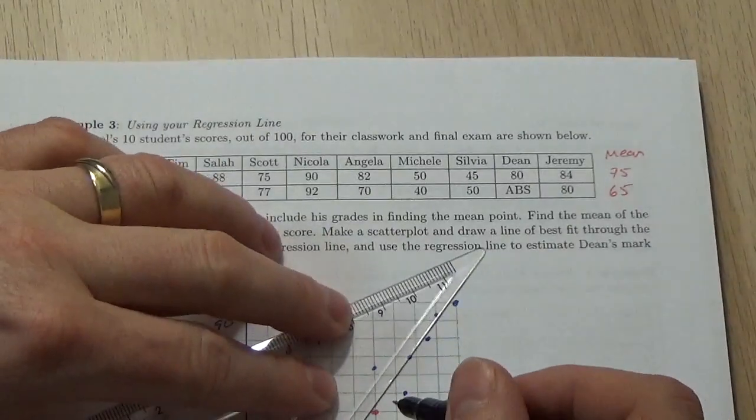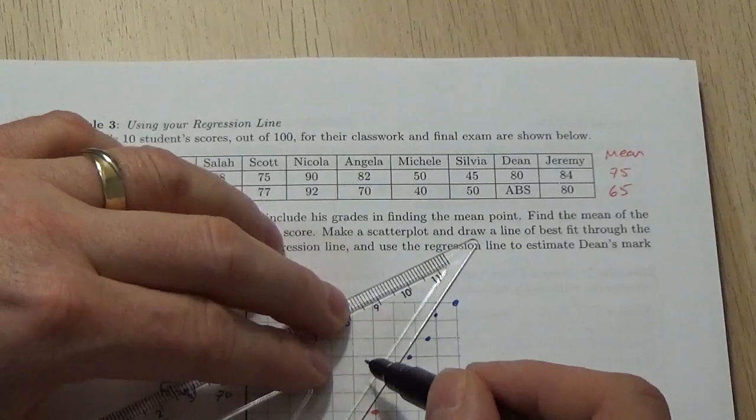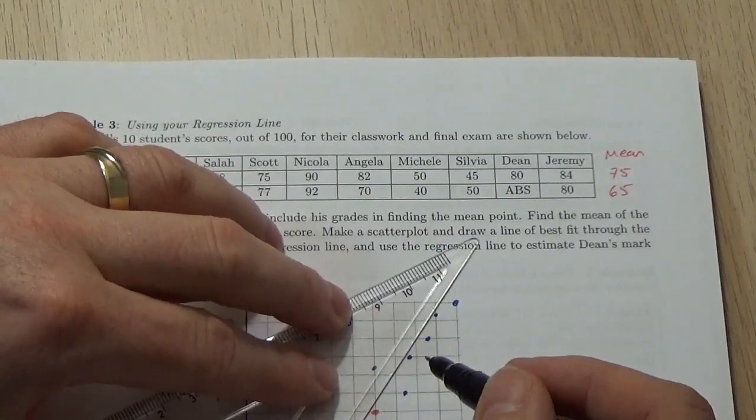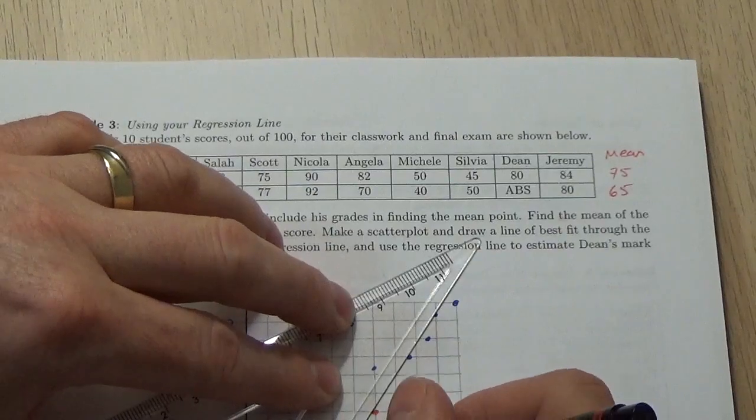So what have we got here? 1, 2, 3, 4, 5. 1, 2, 3, 4. Okay. So let's try this right here.